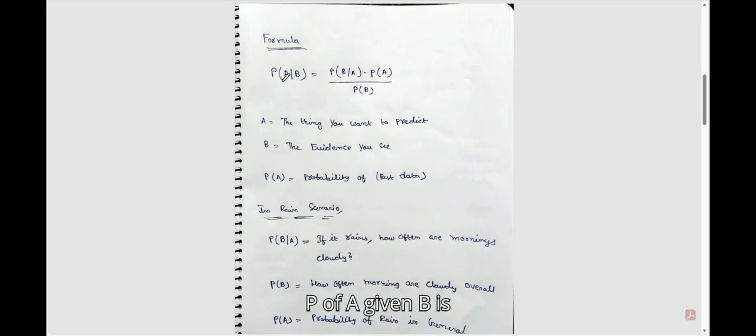Well, let's see the formula. P of A given B is equal to P of B given A into P of A by P of B. So, what are this A and B and P of A? A is the thing you want to predict, I mean, which we want to predict. B will be the evidence you see. And the P of A is the probability of the past data.